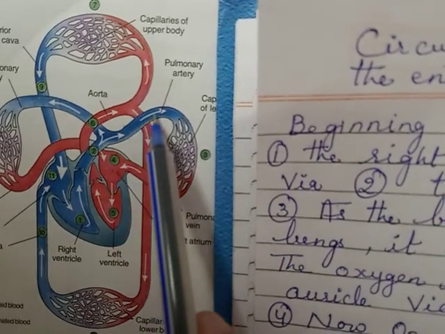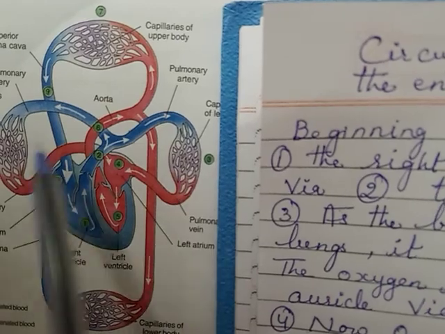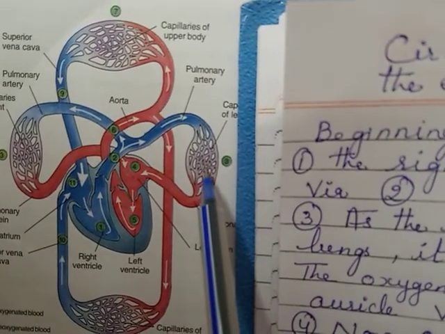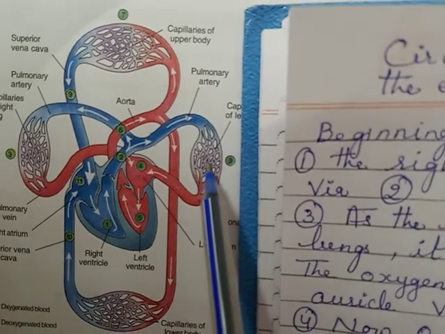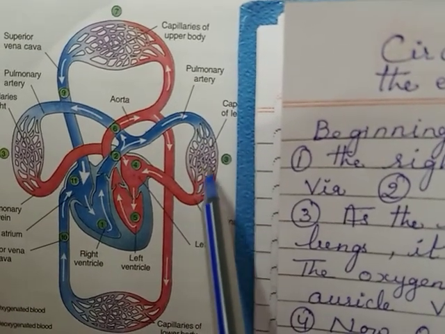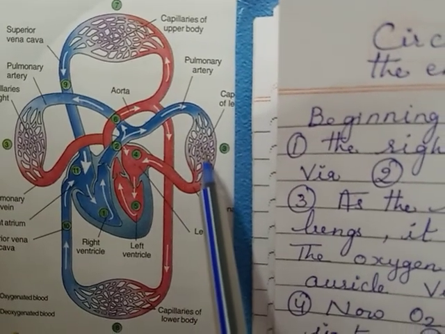As the blood flows through the capillaries, you can see here, these are the capillaries. Here, carbon dioxide is unloaded and oxygen is loaded. That means carbon dioxide is removed here and oxygen is loaded.